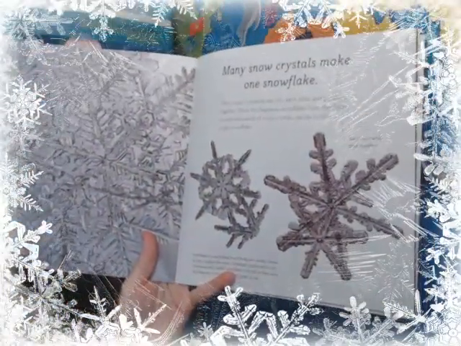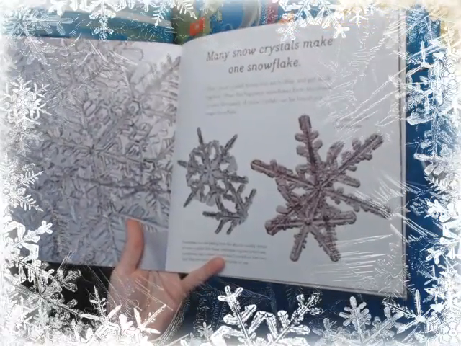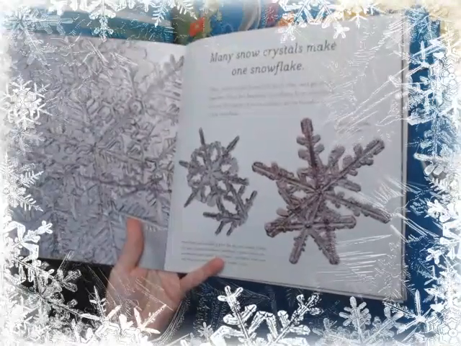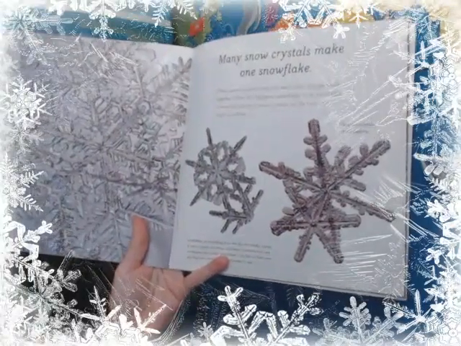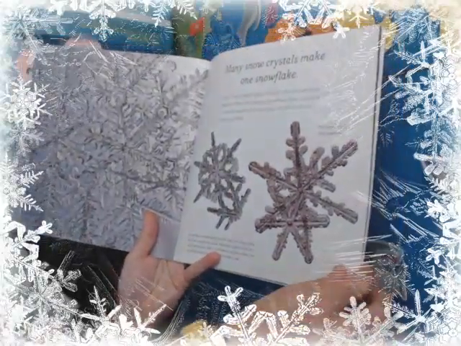Many snow crystals make one snowflake. Often snow crystals bump into each other and get stuck together. When this happens, snowflakes form. Hundreds or even thousands of snow crystals can be found in a single snowflake.